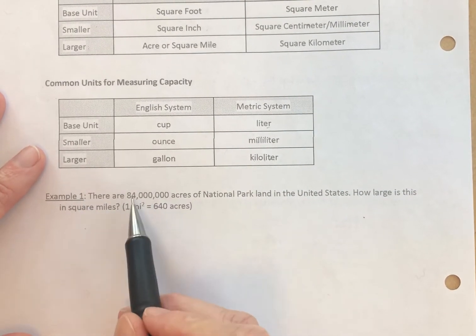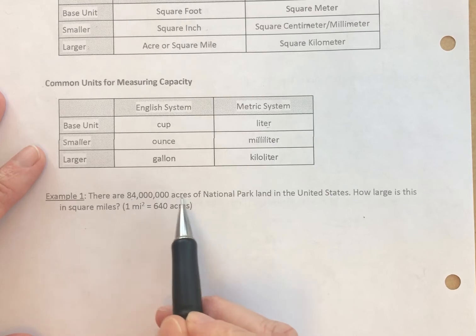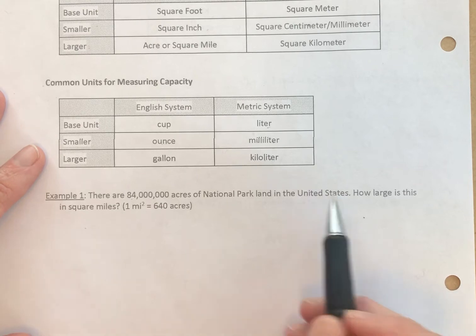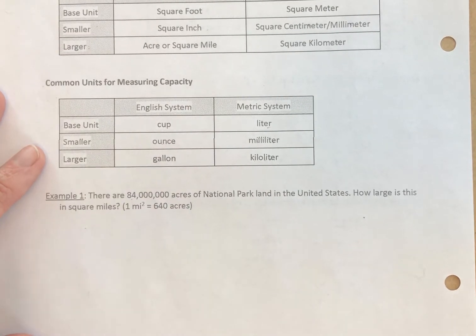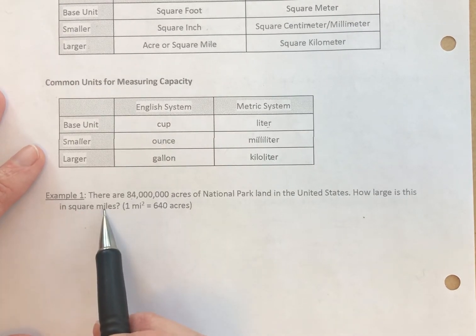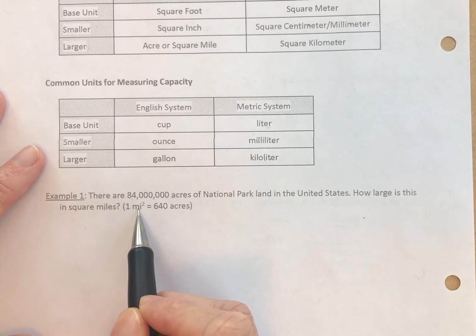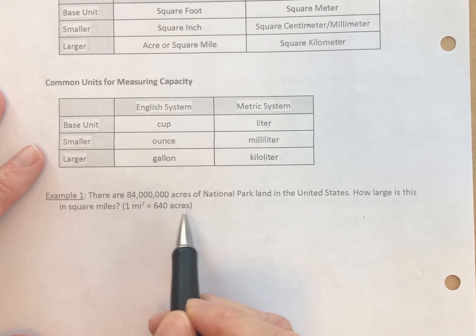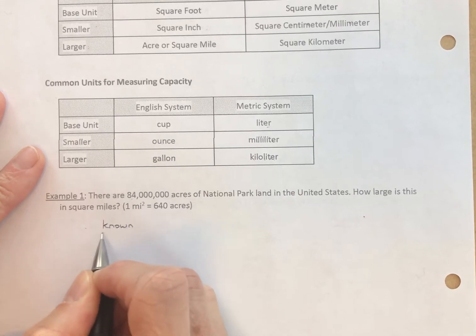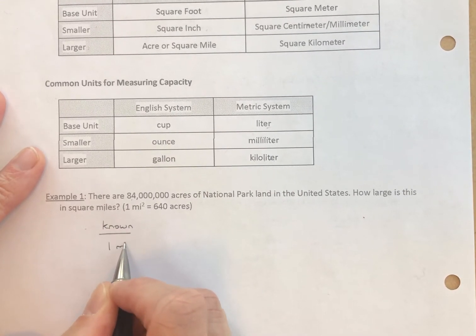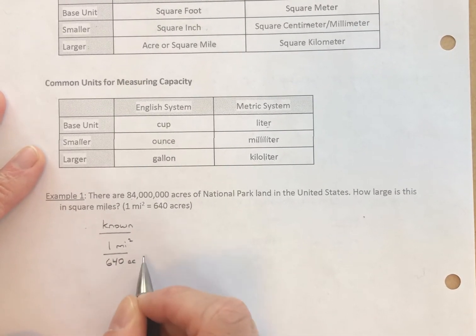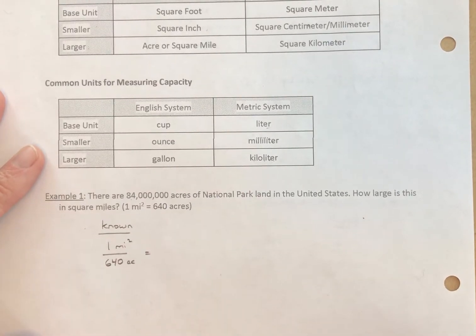Example 1 here. There are 84 million acres of national parkland in the United States. Don't know if you knew that or not. We have a lot of acres of national parkland, which is pretty great. How large is this in square miles? And we're told that 1 square mile is the same as 640 acres. Again, we have a known relationship. 1 square mile is equivalent to 640 acres, and I'll abbreviate that with an AC.